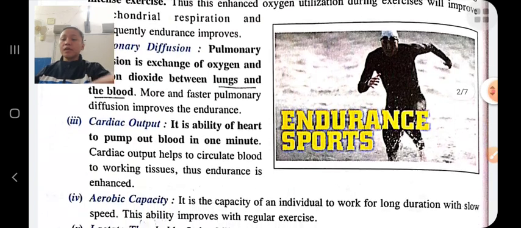Cardiac output. Cardiac output is the ability of the heart to pump out blood in 1 minute. In 1 minute, how much blood does our heart pump? If our cardiac output improves, then more blood will be pumped out by the heart. Thus, our endurance will be improved. It helps in circulating pure, oxygen-rich blood to the working tissue. Therefore, our muscles can do the activity for a long period of time.